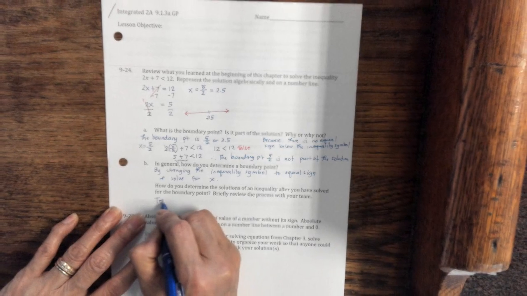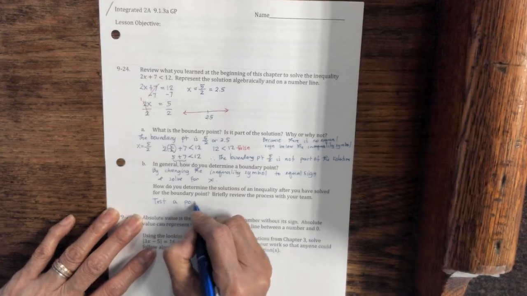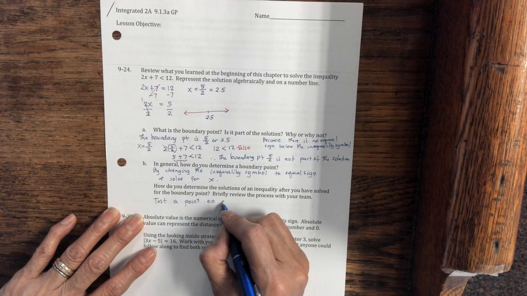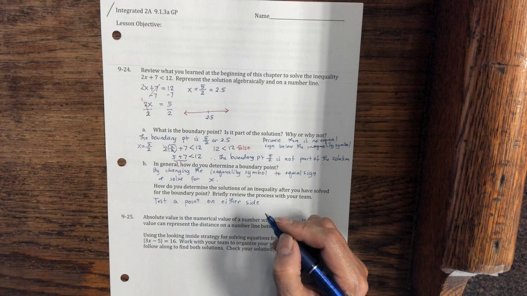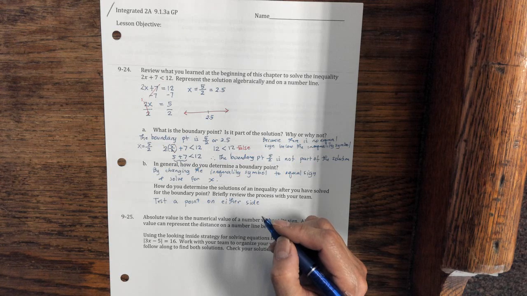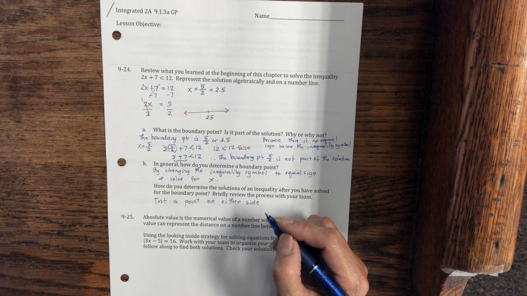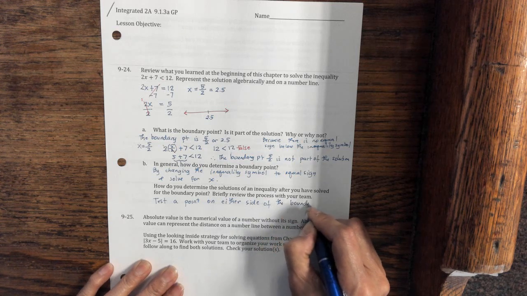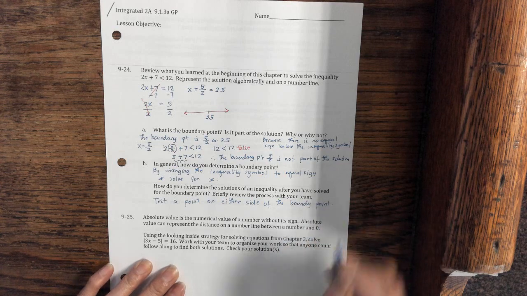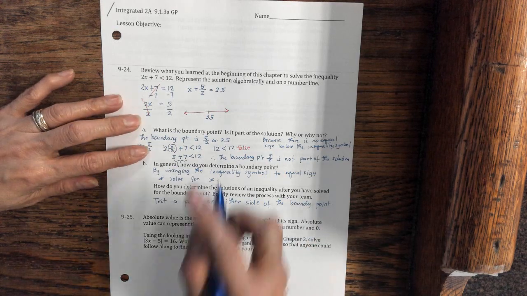So in order to know your solution to the inequality, we need to test a point on either side of the boundary point. So how do you do that?